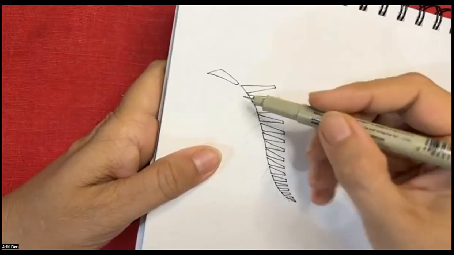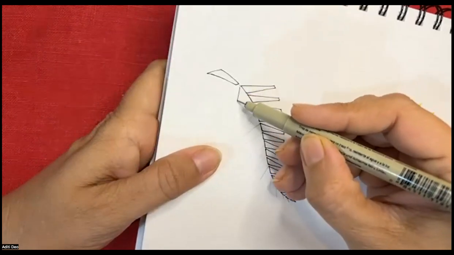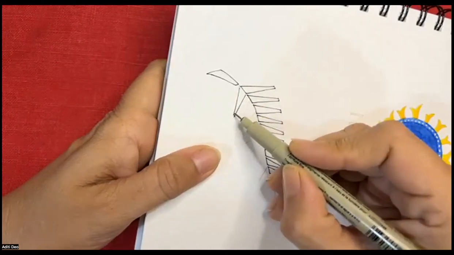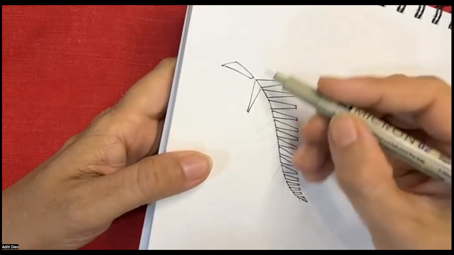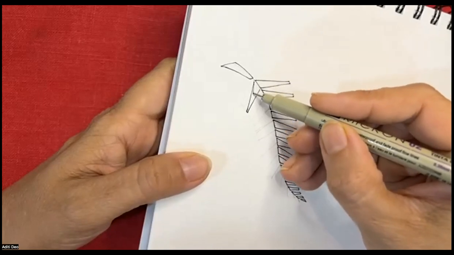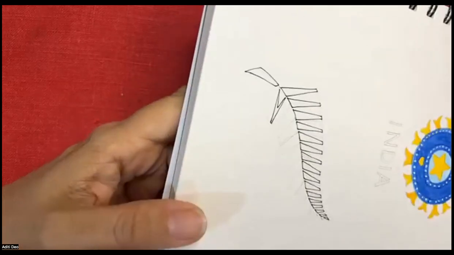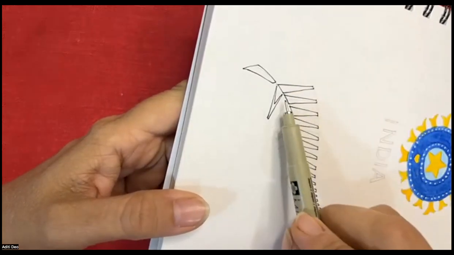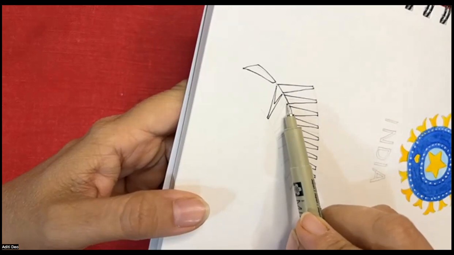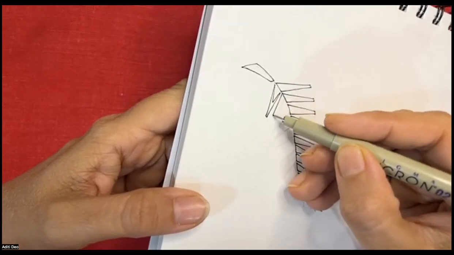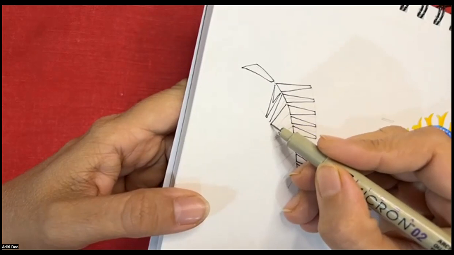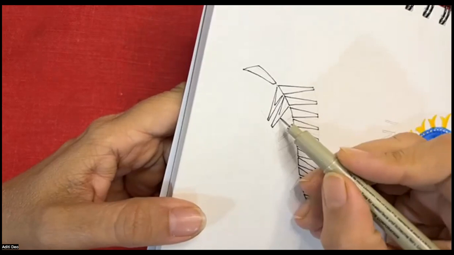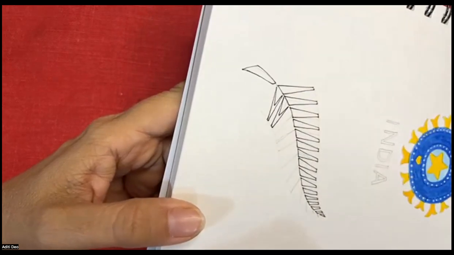This line, a little distance away, I'm going to draw the same kind of V shape coming down to the bottom line. But inside, I'm going to draw a V shape also. See, look again. I'm taking the bottom edge over here and over here, and I'm going to draw a V shape with a flat bottom like that. All this we've done. But inside also, I'm going to draw a V shape.